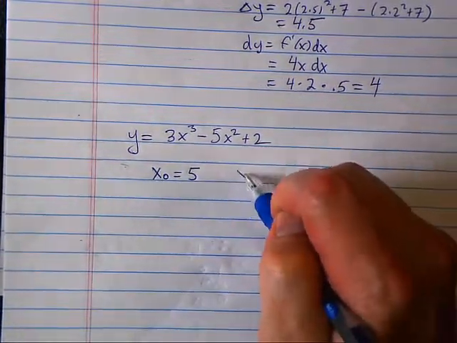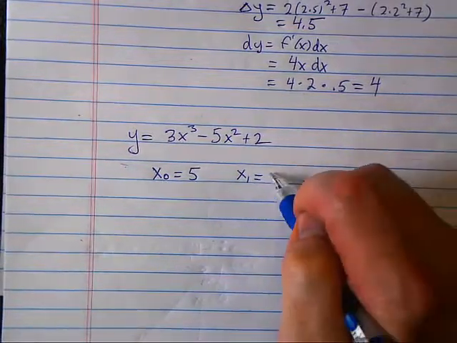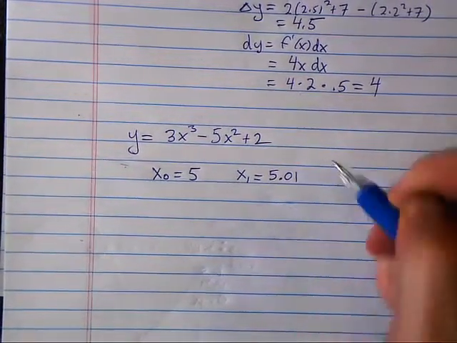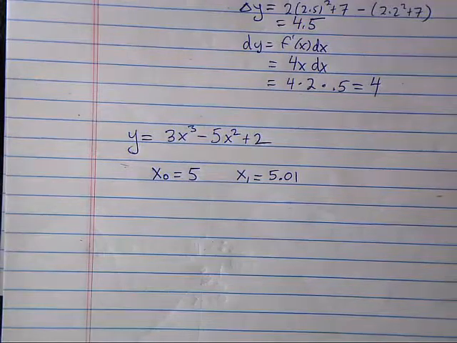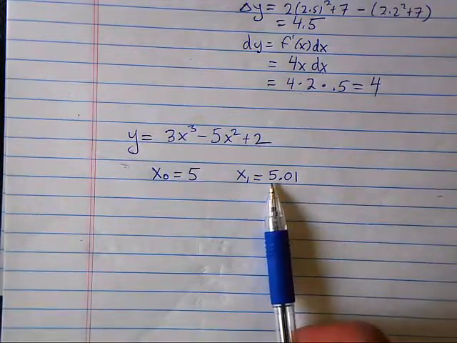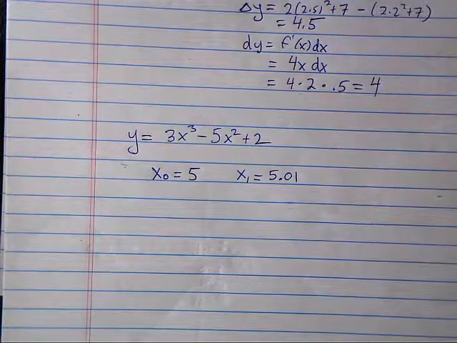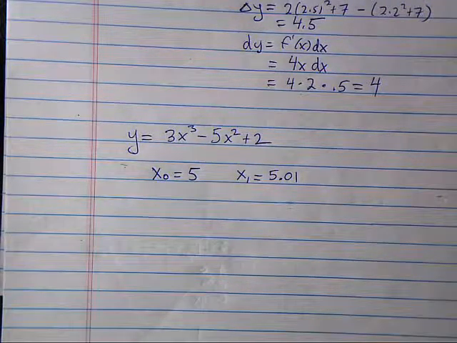And my x1 is going to be 5.01. We'll make them real close. Now, if I gave you a choice, you can take this function and plug in 5, or you can take this function and plug in 5.01, and you're not allowed to use your calculator. Which one would you prefer to do? You'd prefer to plug 5 in. How come? Because it would be a lot easier, right?